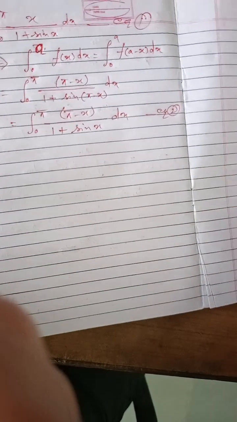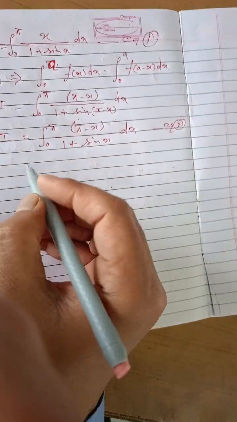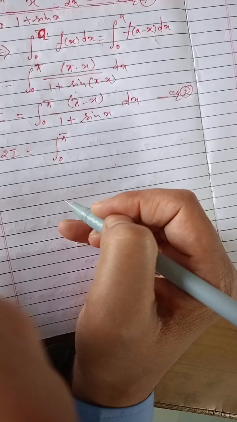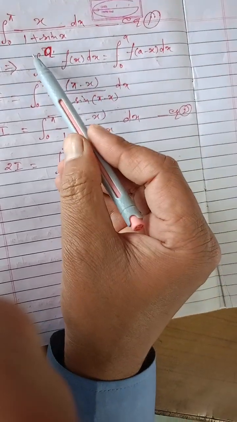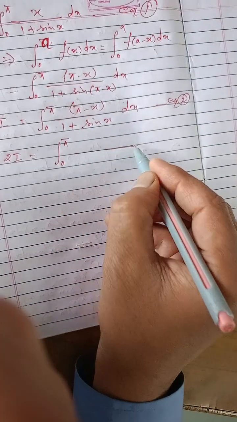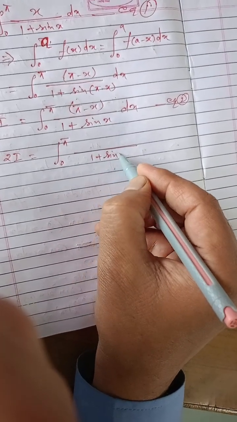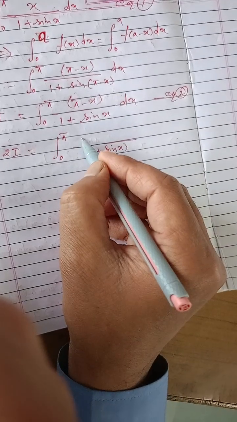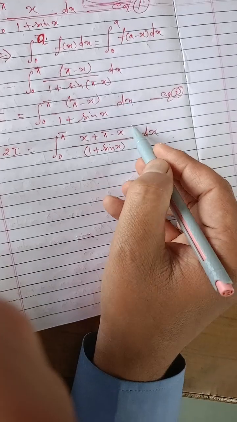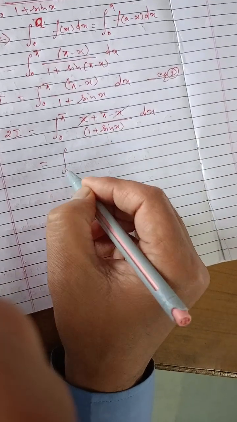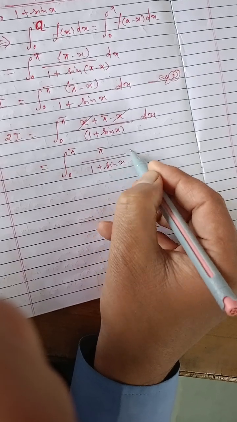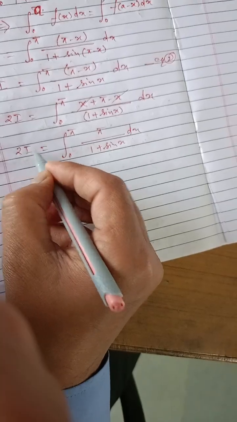Once again add both these equations. दोनों इक्वेशंस को ऐड करेंगे आप तो 2I is equal to integral 0 to pi. The limits are the same and also the denominator 1 plus sin x and 1 plus sin x is the same. So we take LCM in both. We can say 1 plus sin x. The numerators are added, so x plus pi minus x whole with dx. This x and this x will be cancelled and the remaining part is integral 0 to pi upon 1 plus sin x with dx. The left hand side is 2I.